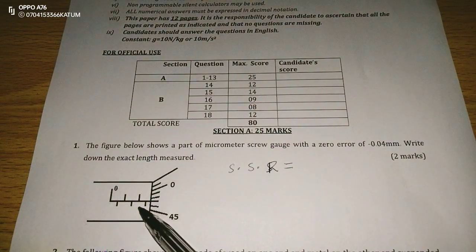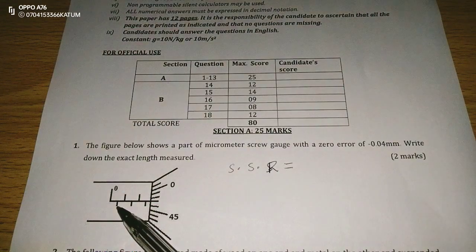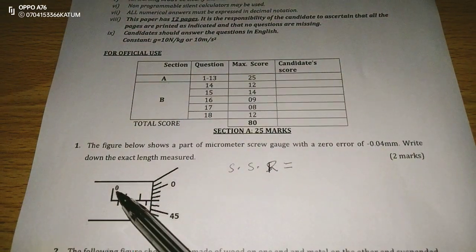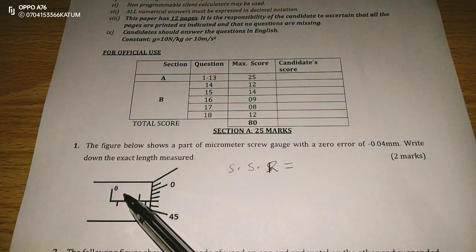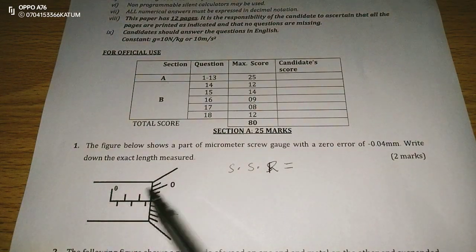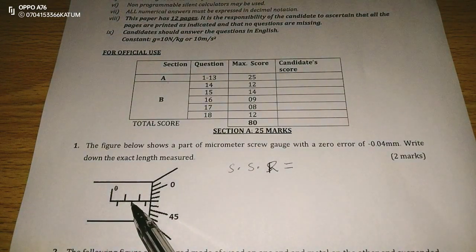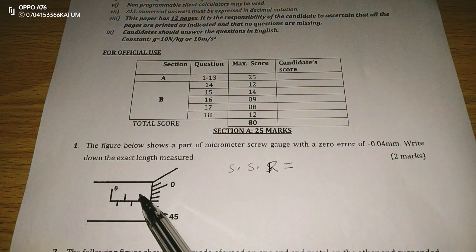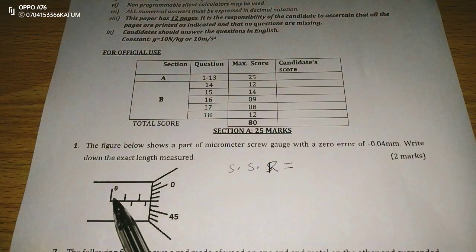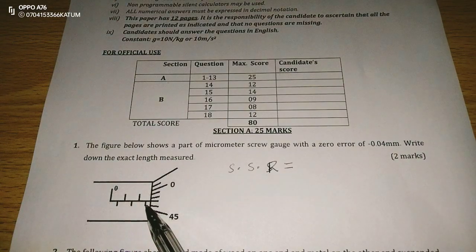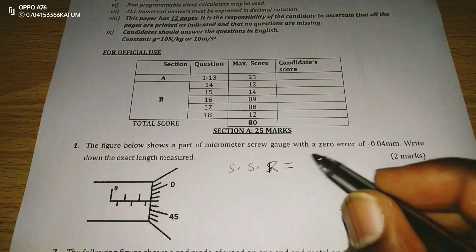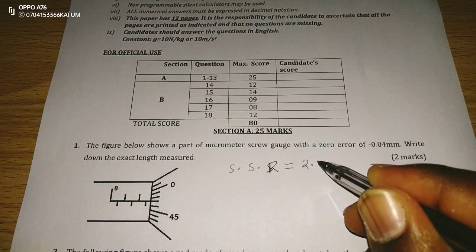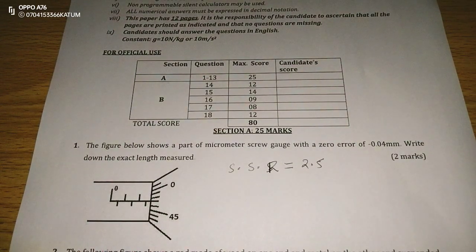But now on the lower side of the sleeve scale, we have the half millimeter divisions. So from 0 to 1, there is the 0.5 division, and from 1 to 2, there is the 1.5. Now the reading indicated here is 2.5. So it is 0, 0.5, 1, 1.5, then 2. So this is at 2.5. So we have 2.5 as the sleeve scale reading.